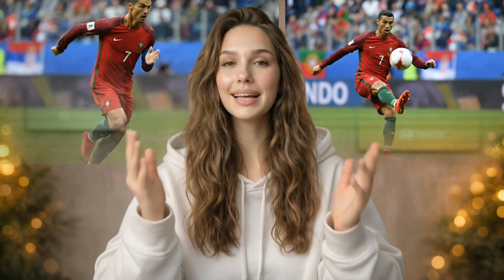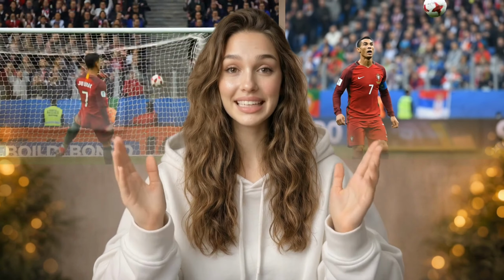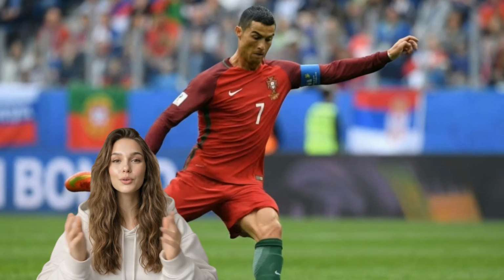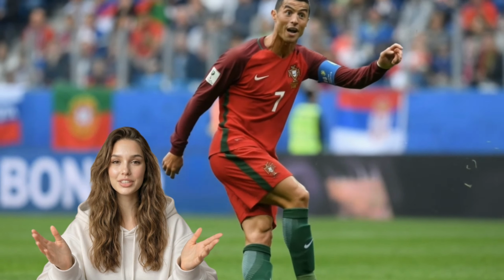This test is about 2 things: slow motion quality and physical impact. A football kick needs to look powerful. The slow motion frame has to hold up, and the moment of impact has to feel real. Watch both videos. Kling 3.0, the slow motion was smooth and clean.